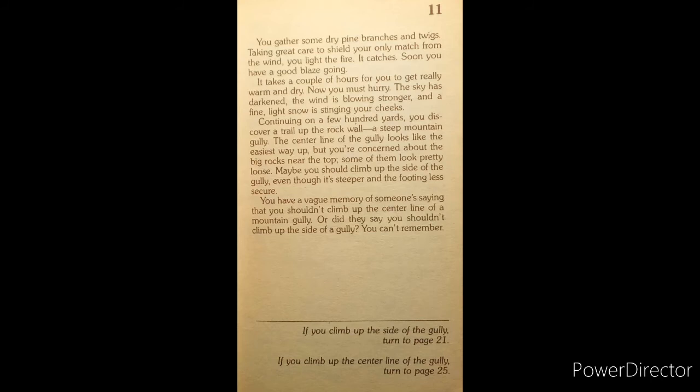You gather some dry pine branches and twigs, taking great care to shield your only match from the wind. You light the fire. It catches. Soon you have a good blaze going. It takes a couple of hours for you to get really warm and dry.